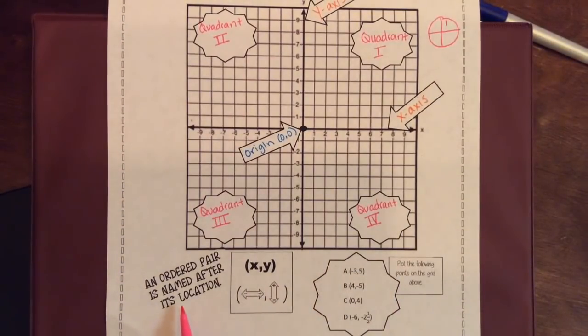An ordered pair is named after its location. So we write an ordered pair with our parentheses. Okay, just like I showed that 0, 0. The first number is your x value. That tells you how far left or right you go. The second number is your y value. It tells you how high up or down you go on your y-axis. Okay, some teachers in elementary may have taught you a couple of different phrases. One of them says you crawl before you walk. Okay, you go left or right before you can go up or down.